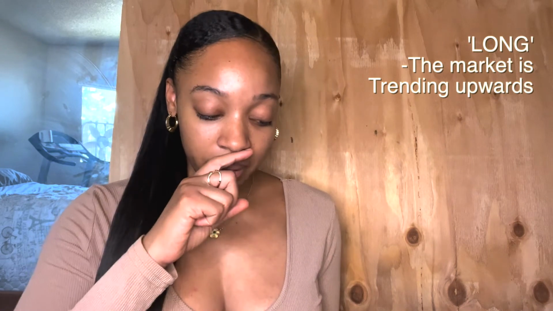So let's get into some terminology that you might hear when people are referring to the market going up or down. So another word for the market going up is the term long. The market going long means that it is trending upwards, okay? So if you ever hear that, you know that if people say the market is going long, or they predict that it's going to go long, that might be a good time to buy while it's low and watch your money grow as it trends upwards.